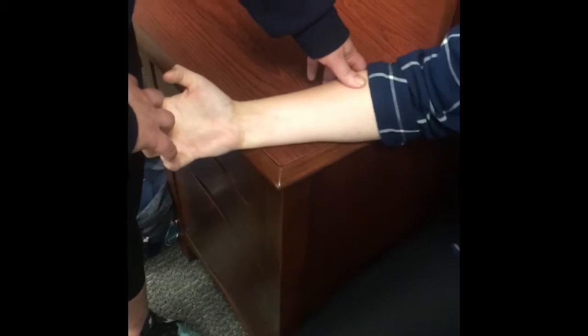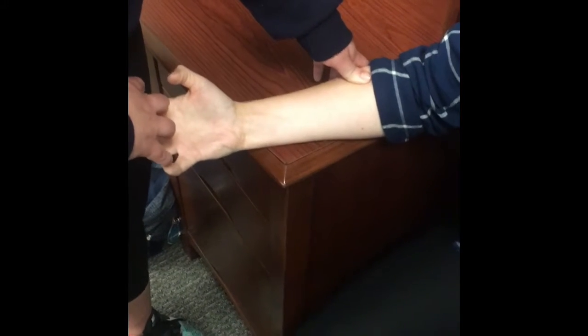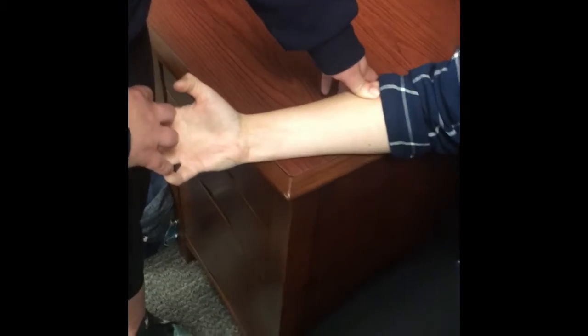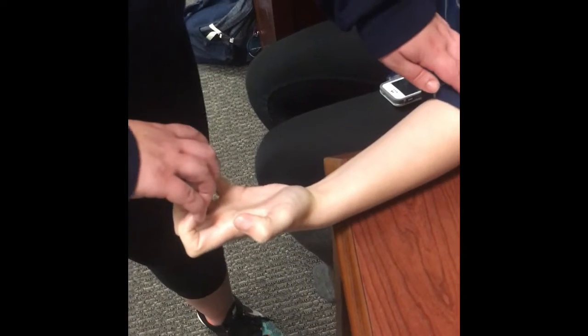So hold for 5, don't let it break you. Ready? 1, 2, 3, 4, 5. Relax, compare bilaterally. Hold for 5, don't let it break you. Ready? 1, 2, 3, 4, 5.